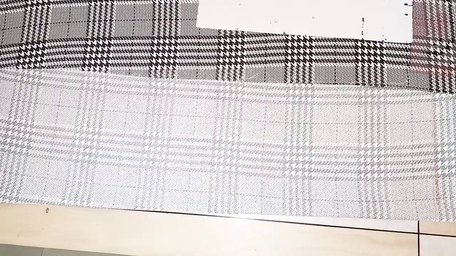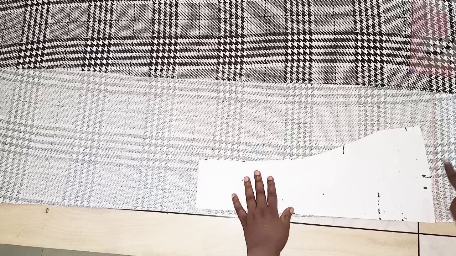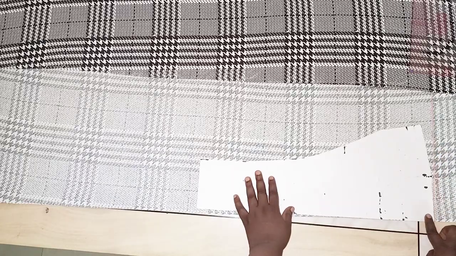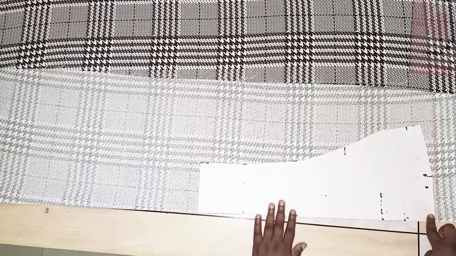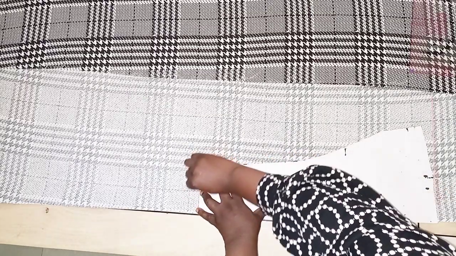So this is my 49 inches. So I'll take my center front. As you can see, this is the center front. I'll place it like this on this line. On this 49 inches I measured from here to this point. As you can see, this is how. Then I will rule this. I will rule out this line.